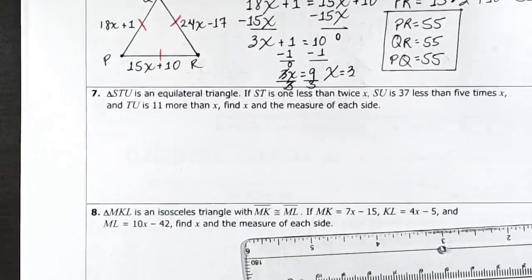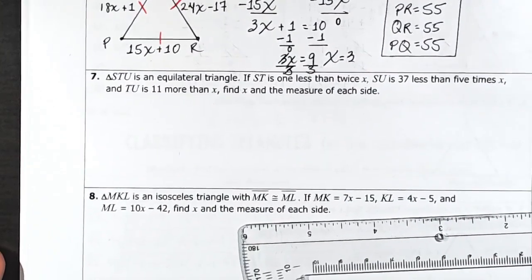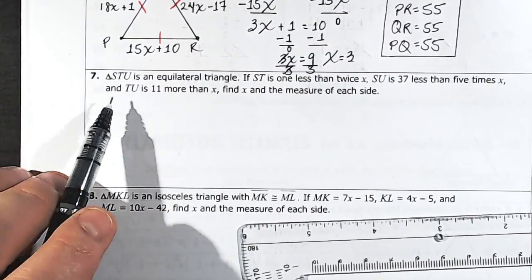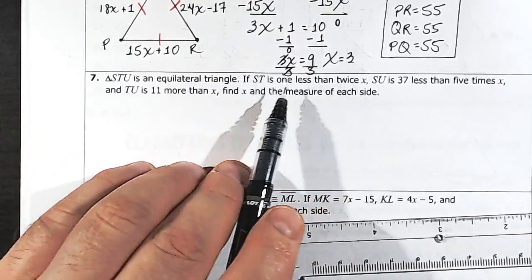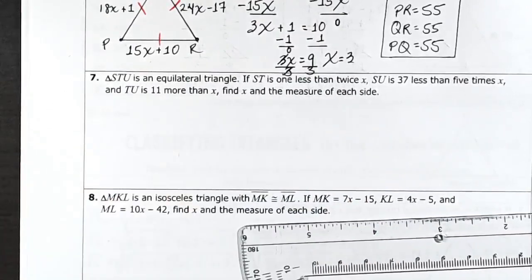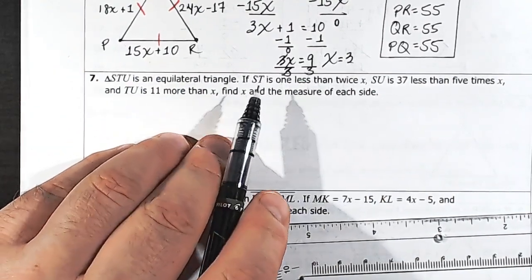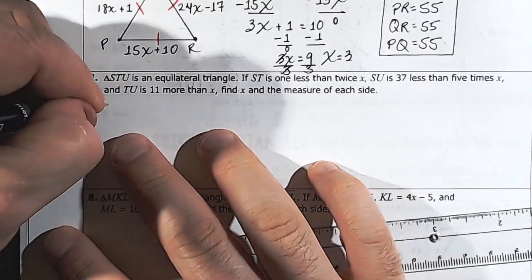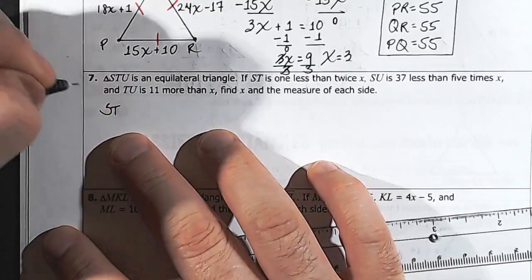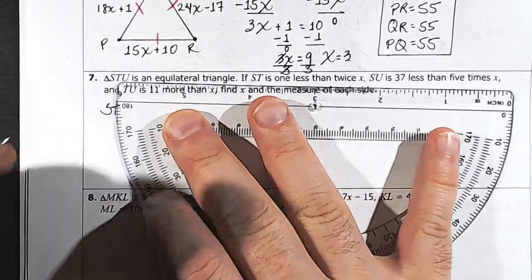Okay. Now, we are hitting the 41-minute mark, but I do feel like I need to at least explain how to read these problems so you can convert this into math language. Because this is going to come up on the homework, I want you to be able to see this. ST. We got to figure out ST here. We know it's an equilateral triangle. That's important.